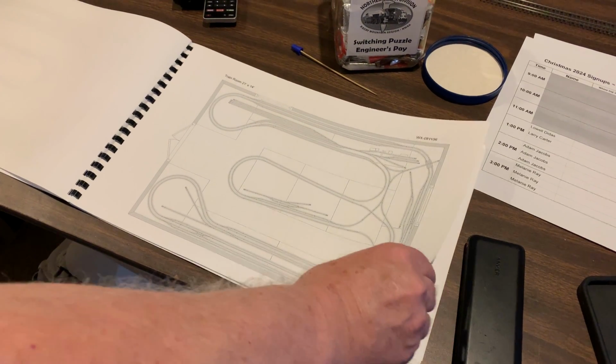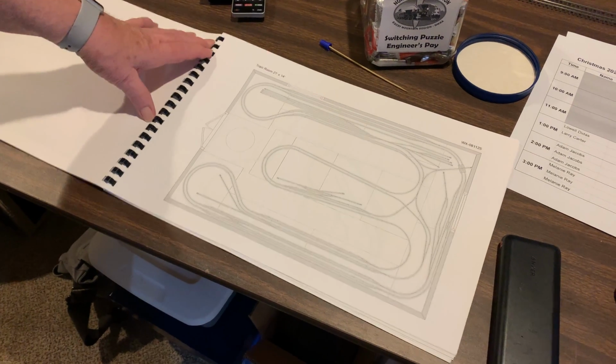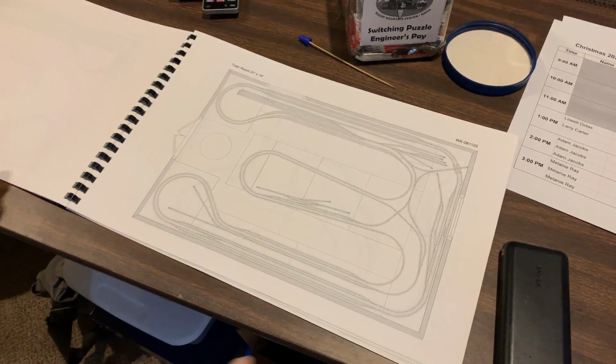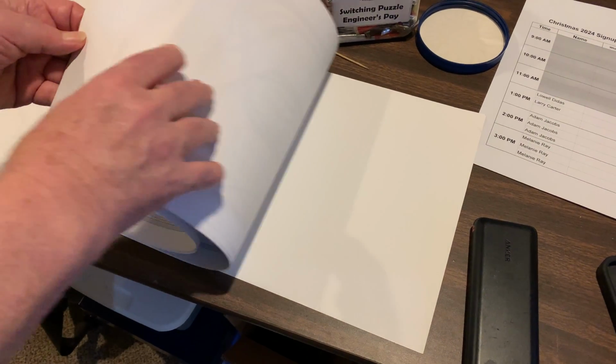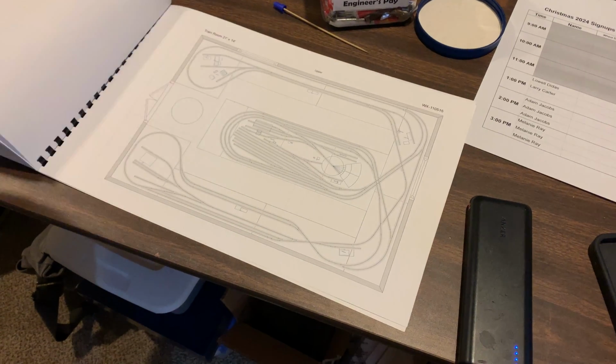And like a lot of people today, rather than sit down with compass and pencil, he's using a CAD software program on his computer. CAD, C-A-D, for Computer Aided Design.